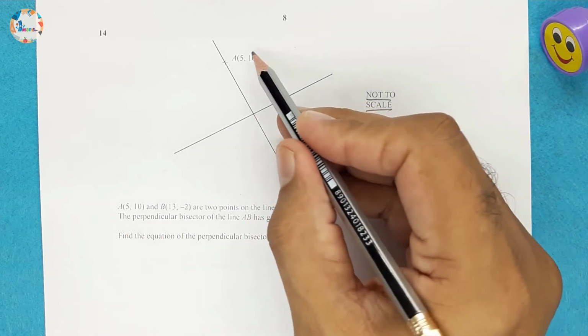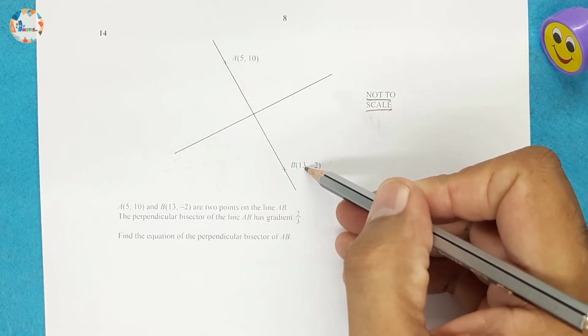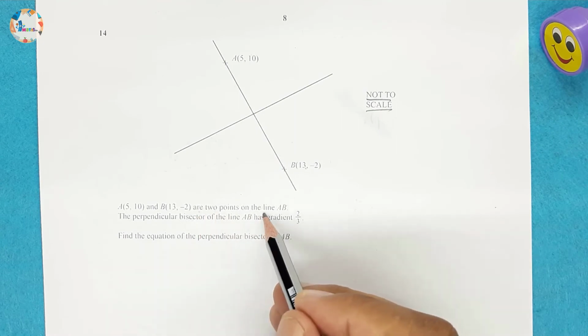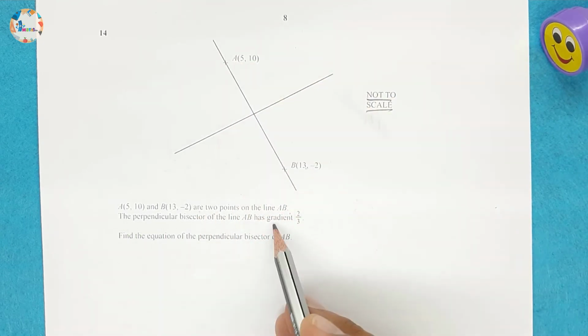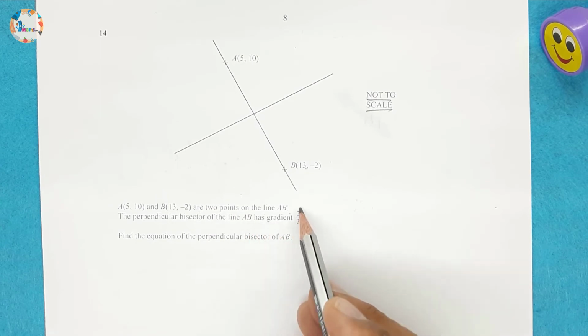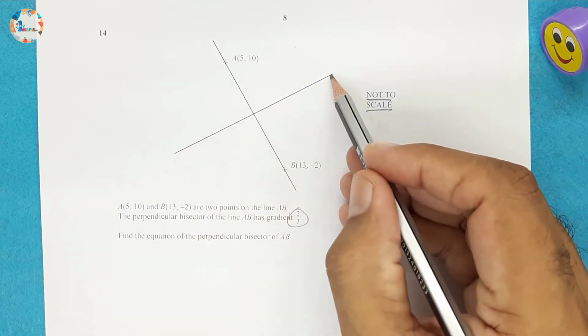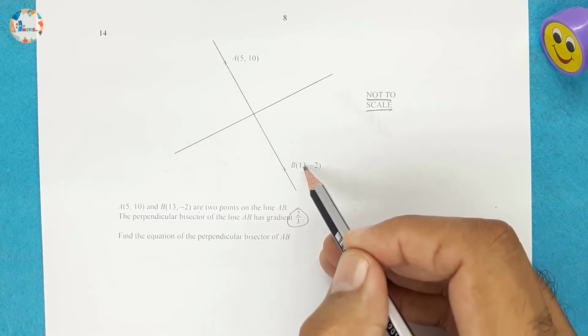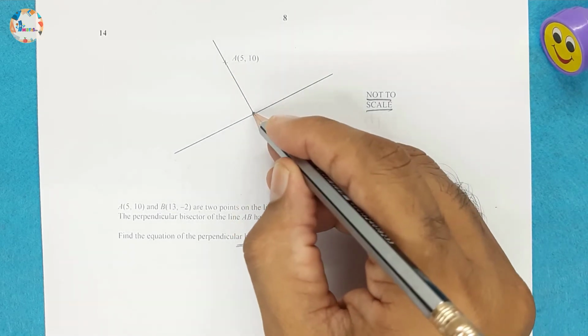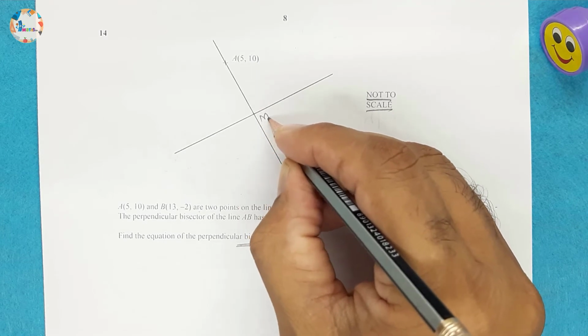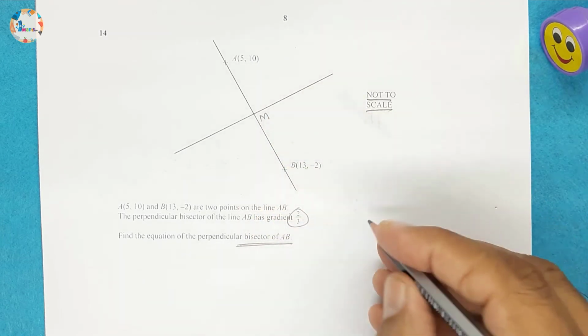A point is this one, B point, with the coordinates provided, are 2 points on the line AB. This is line AB. The perpendicular bisector of the line AB has a gradient of this. So this line, which is perpendicular to AB, has a gradient of this. Find the equation of the perpendicular bisector of AB. So the midpoint of AB will be this one.